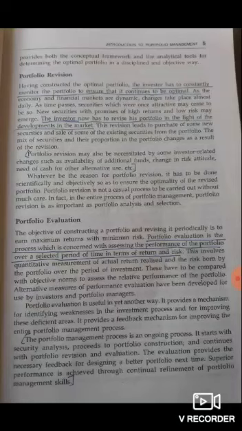To sum up, the portfolio management process is an ongoing process. It starts with security analysis, proceeds to portfolio construction, and continues with portfolio revision and evaluation. By evaluating our portfolio, we again go to portfolio revision, and when we revise the portfolio, we again have to go to the phase of portfolio analysis.